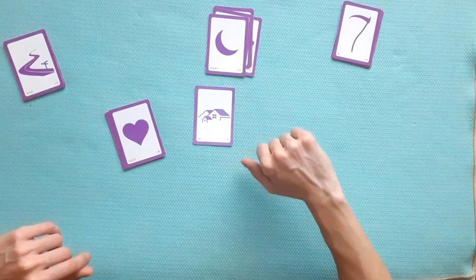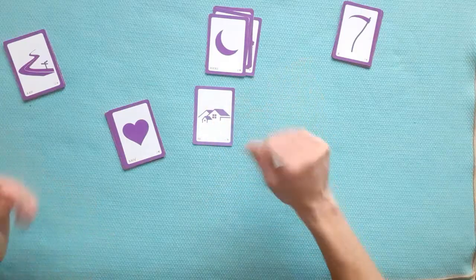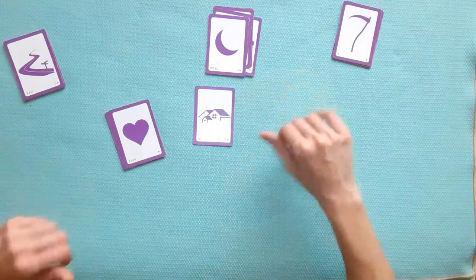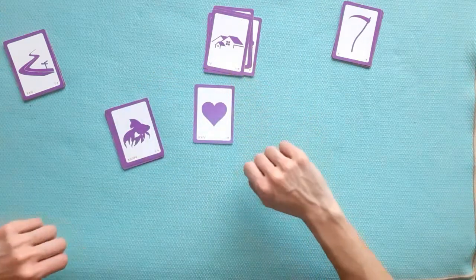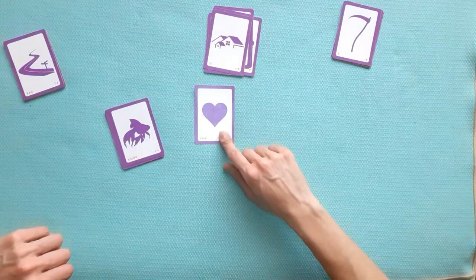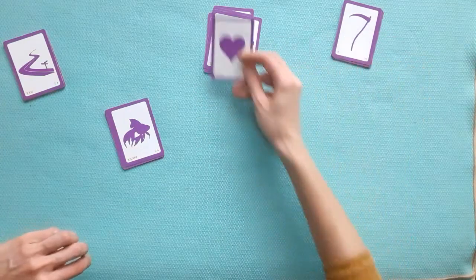The house is lovely. It is about building something solid. Of course, it can be really neutral, suggesting home, family, boundaries, privacy. The heart is lovely, but it can take on negative influences, and it can point to a heartbreak, for example.